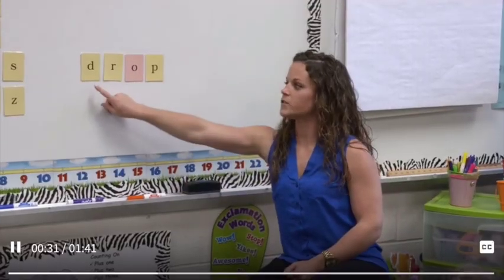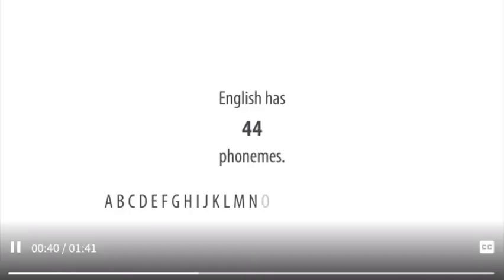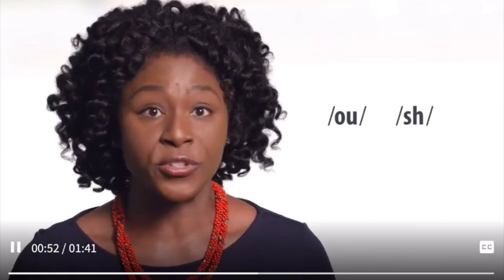However, the alphabetic principle is not as simple as it might seem. Remember that English has 44 phonemes, but only 26 letters. Think about the last activity you completed. Did you have any aha moments where you realized that several sounds in English, such as ow and sh, are not represented by a single letter? This is just one reason why it's so important to provide students with explicit phonics instruction.